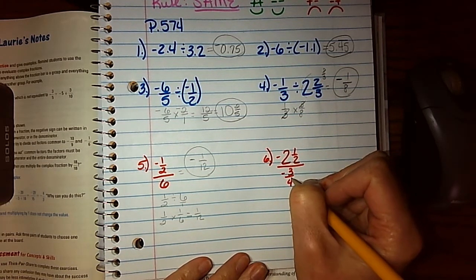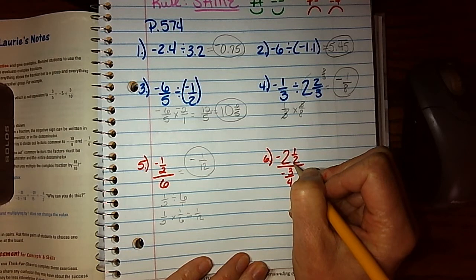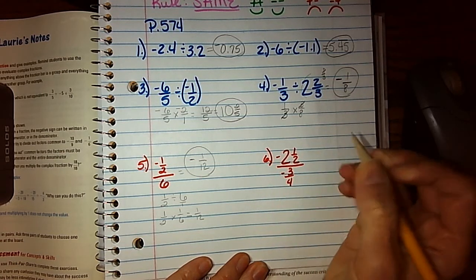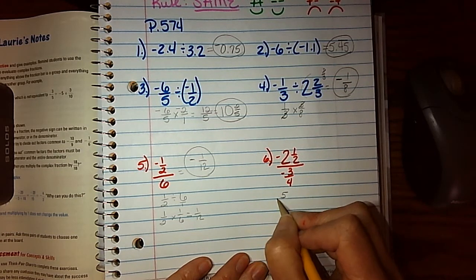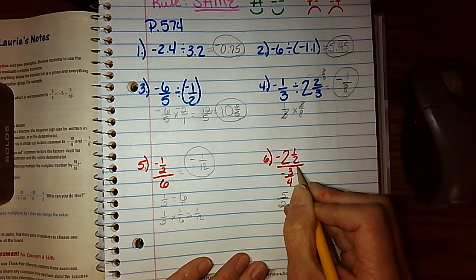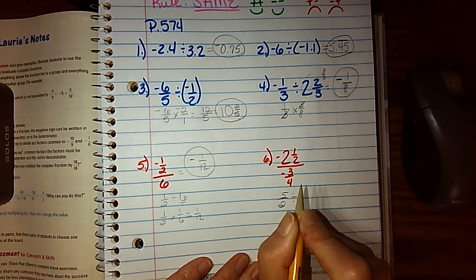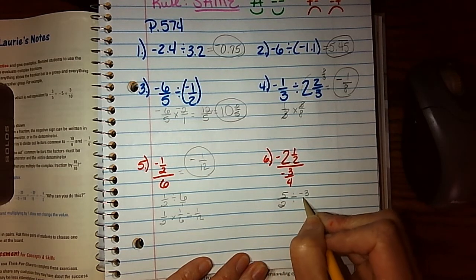So here I wrote it down. Now I'm going to rewrite it. I'm going to do mad face right away because I know I can't do anything with the mixed number. I also see 2 negatives, so I know my answer is going to be a positive. So what's this? 4 5/2. I'm going to keep the division right away at first so I don't get confused. I'm doing one step at a time. So negative 3/4.